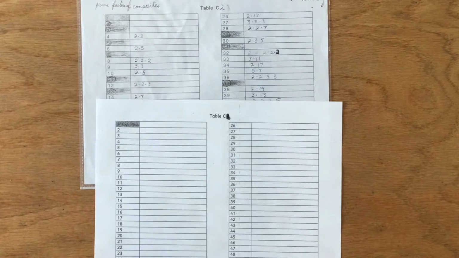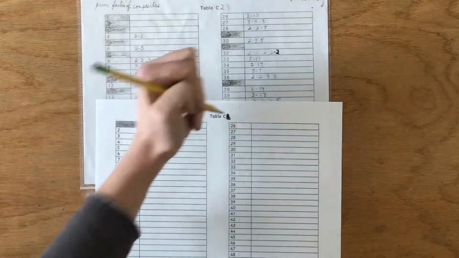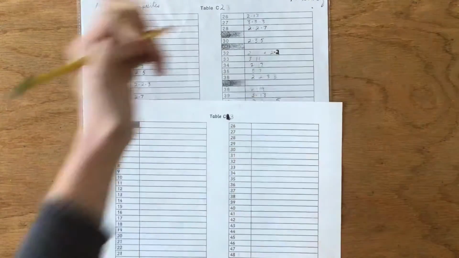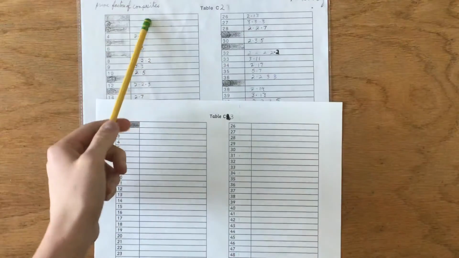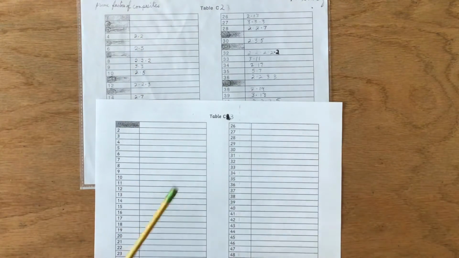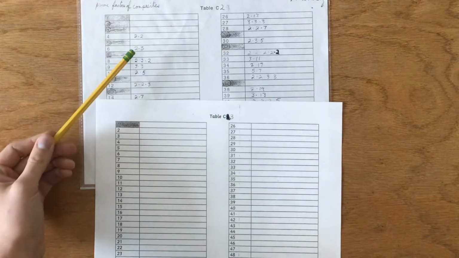So we are now moving on to table C3. Let's go ahead and label our table. You should have this in your folder. Label it table C3. You're going to use table C2 to help you complete table C3. Now, if you don't have the completed table C2 with you, that's okay.